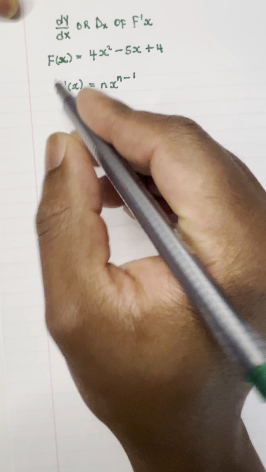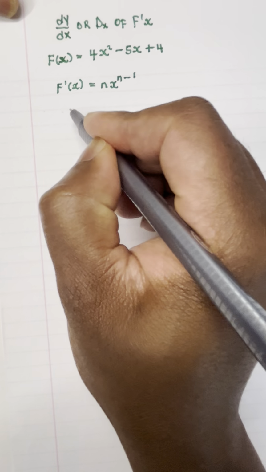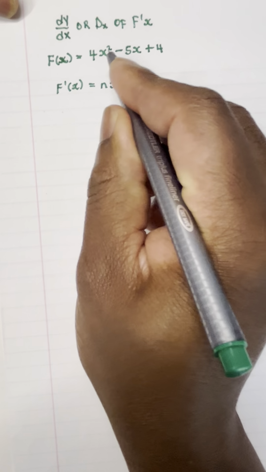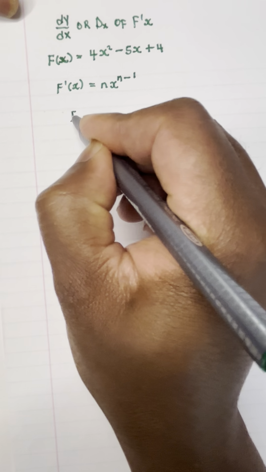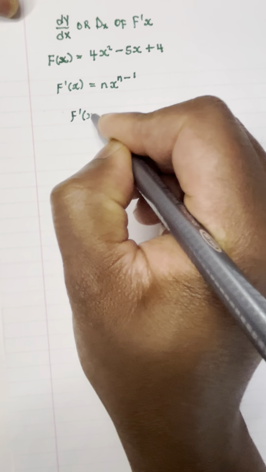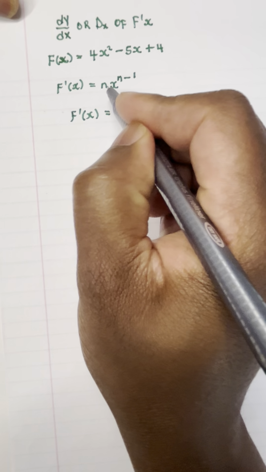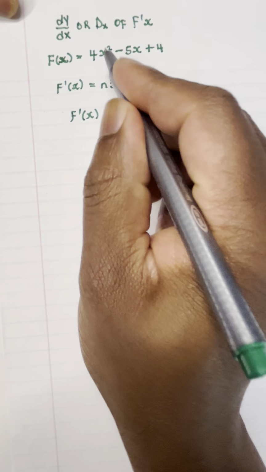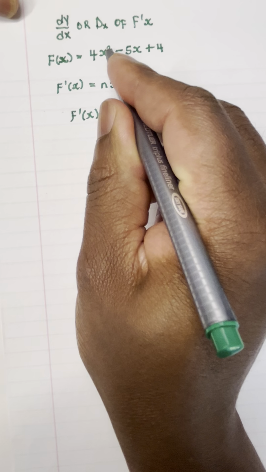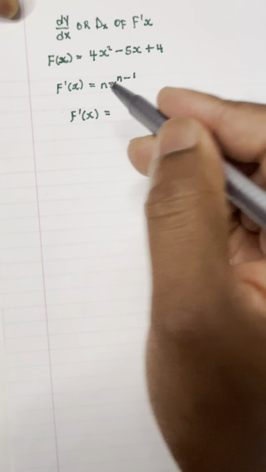Okay, let's continue. So, when we're doing that, f prime of x will be equal to, okay, now, which one is our n? Our n is the exponent that we have over here, which is 2.